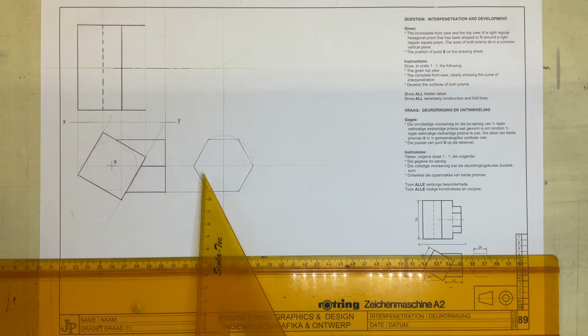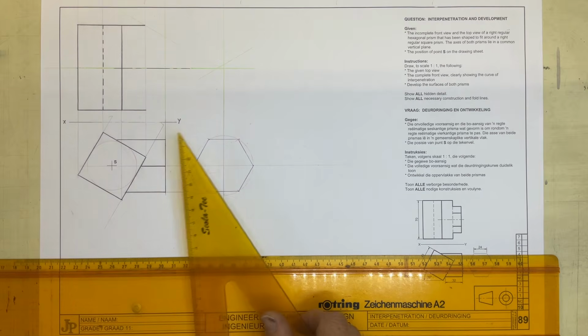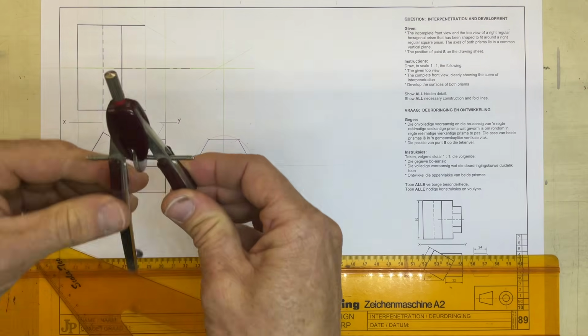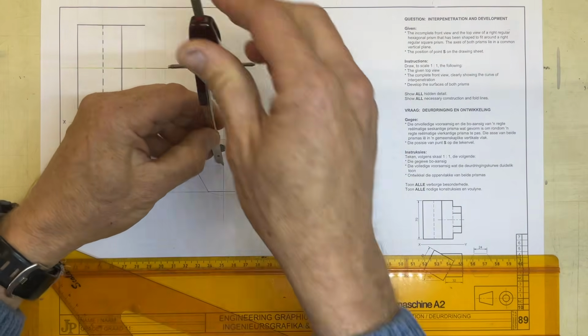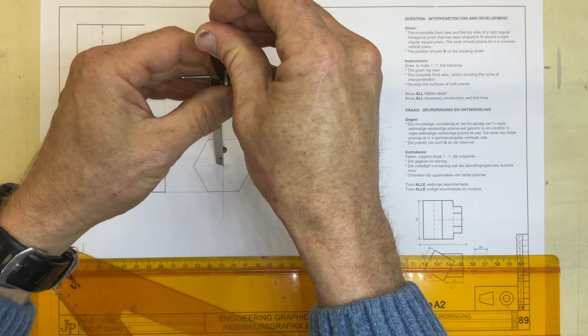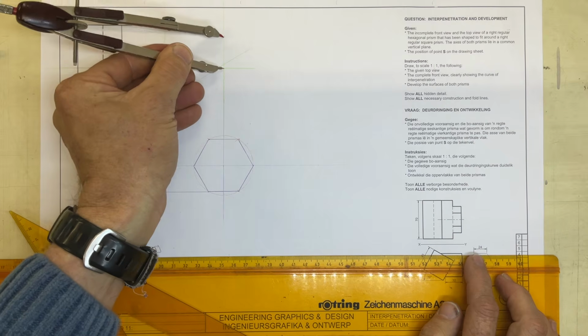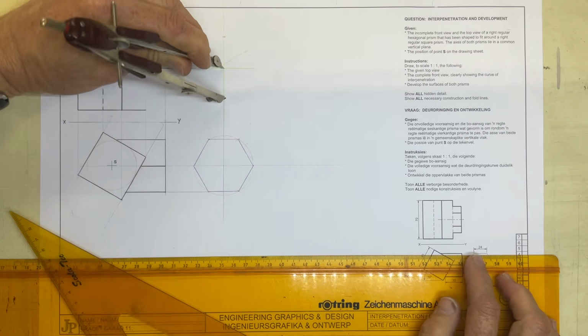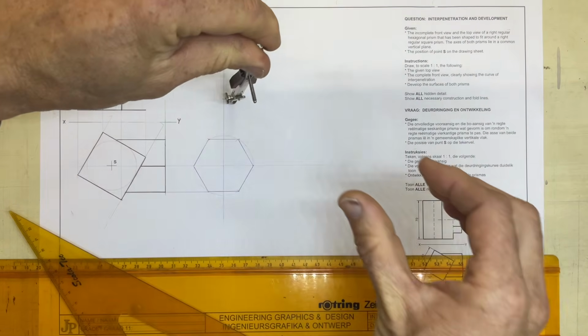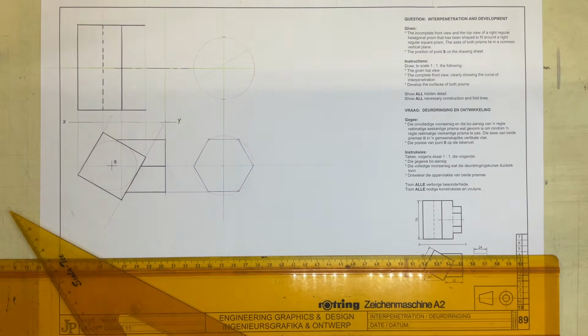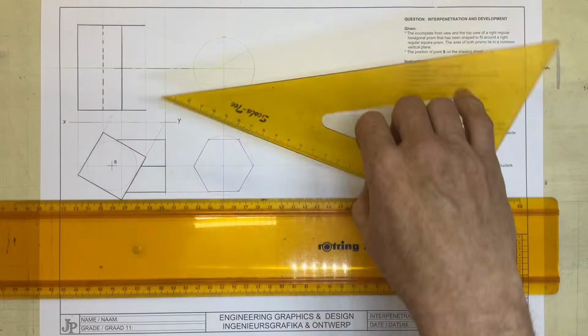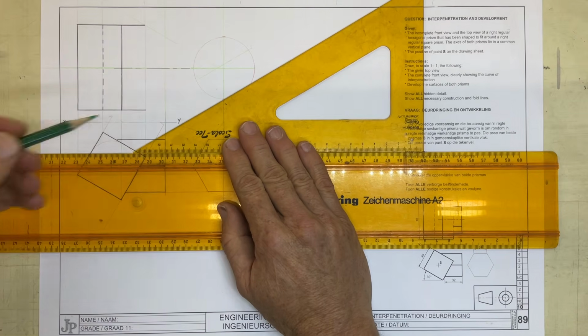When I've got this, it's going to flip around, so I'm going to take my same radius that I drew that with. There it is, so that will be the 24 millimeters. Okay, I'm going to come in over here, mark that off over there, mark that off over there, just draw that circle going around. Okay, and I'm going to then draw in lines going like this.